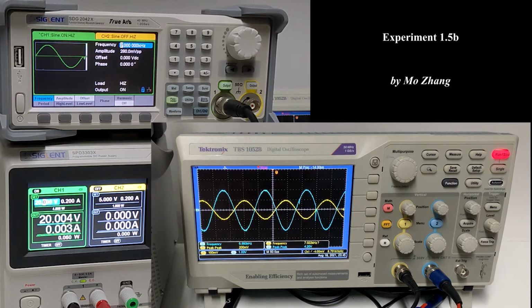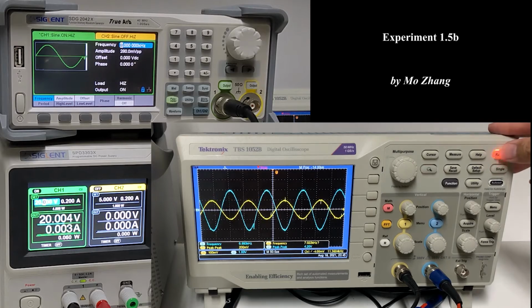The input peak-to-peak voltage is 200 millivolt, and the output peak-to-peak voltage is 4.20 volt. Take another number. Input's peak-to-peak voltage is 216 millivolt. Output's peak-to-peak is 5.28 volt.